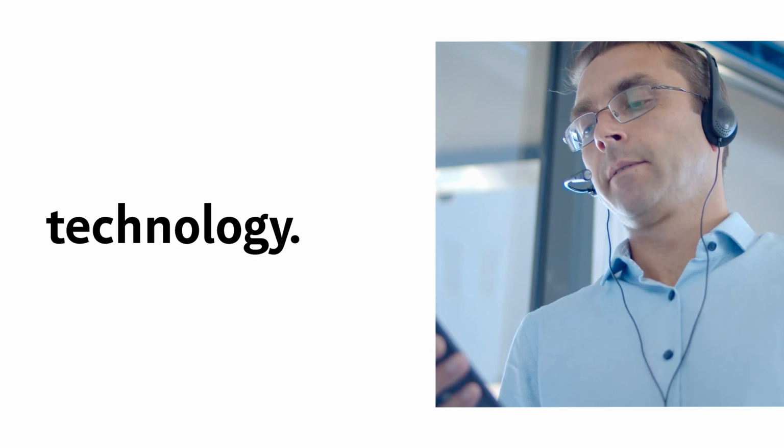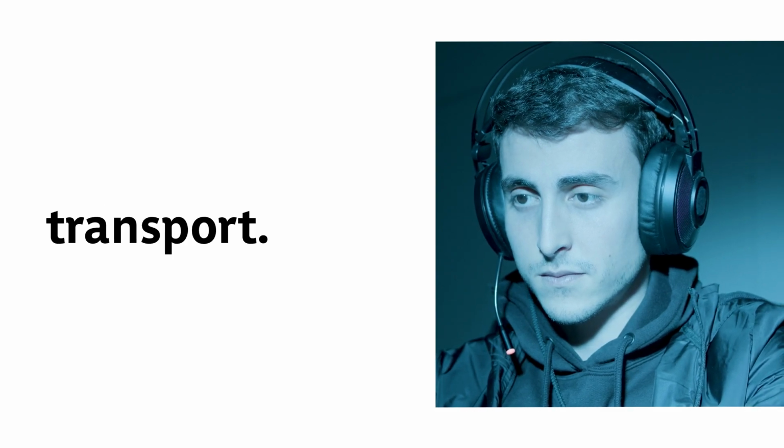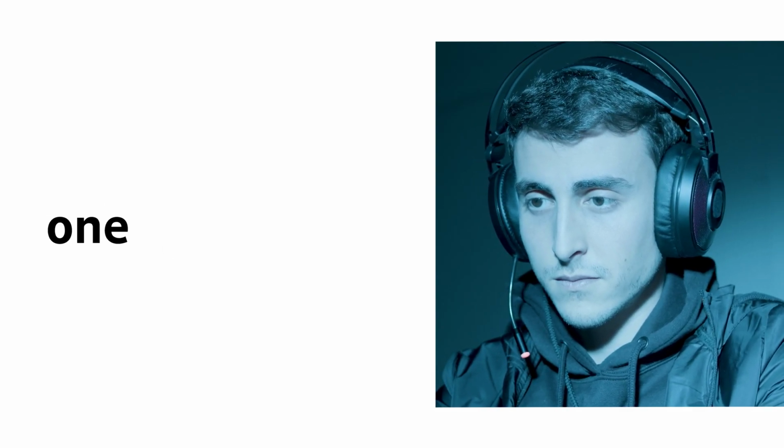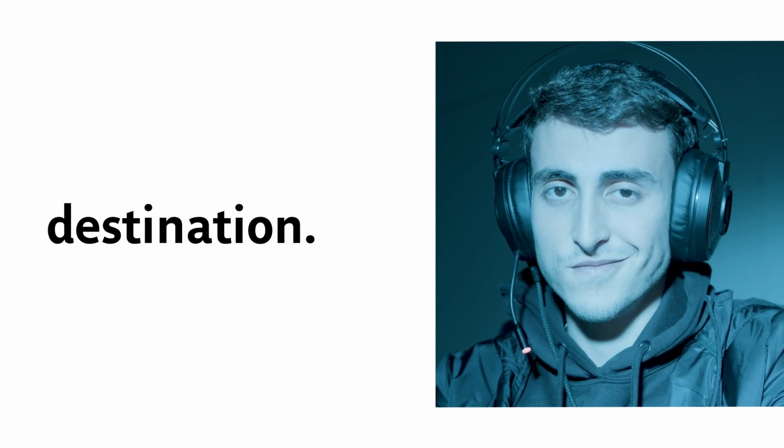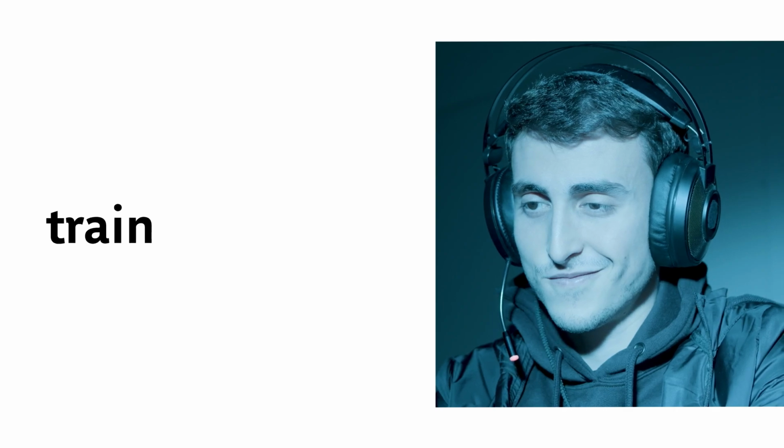Using apps and technology. Many cities have apps to help with public transportation. 1. Trip planning apps. These help you find the best route to your destination. They can tell you when the next bus or train will arrive.